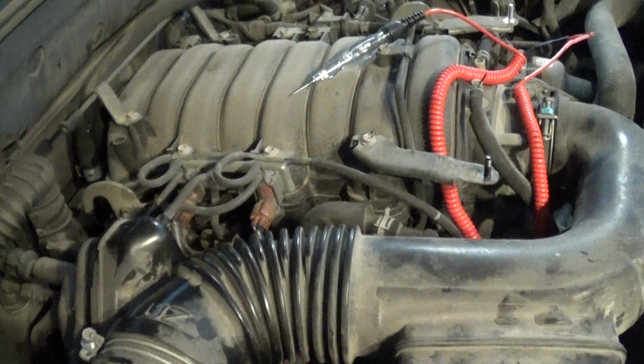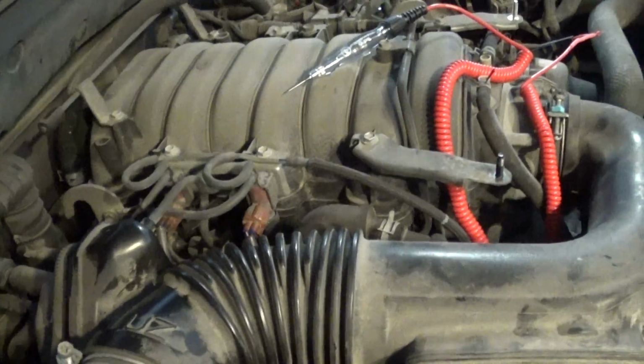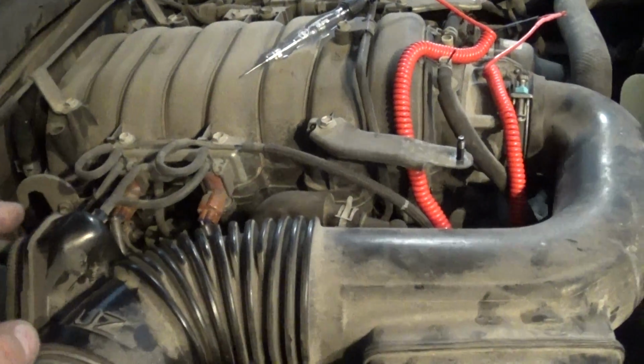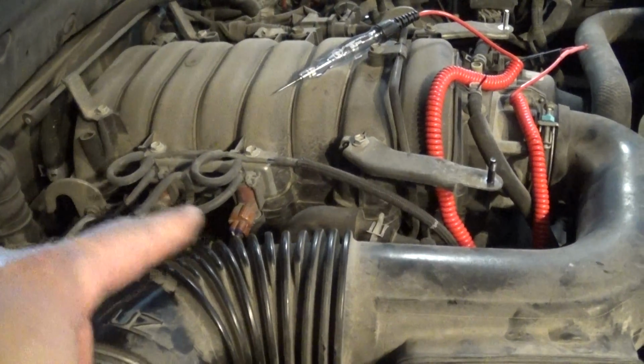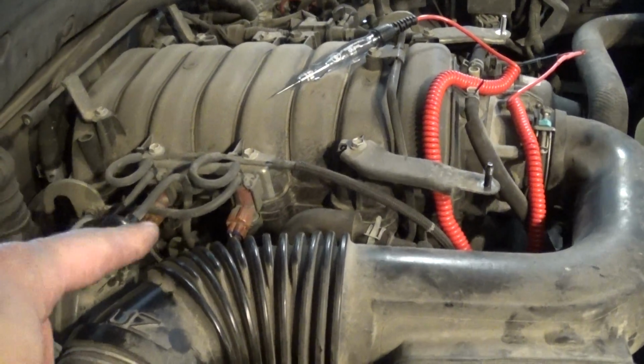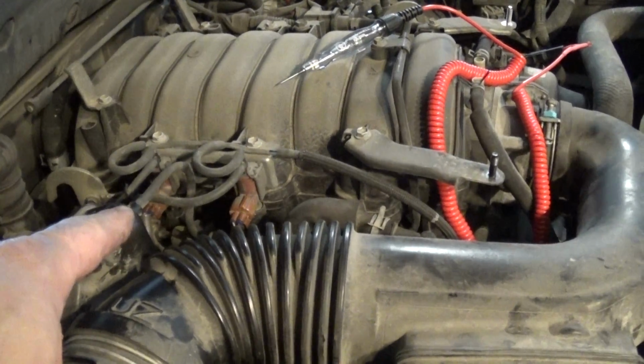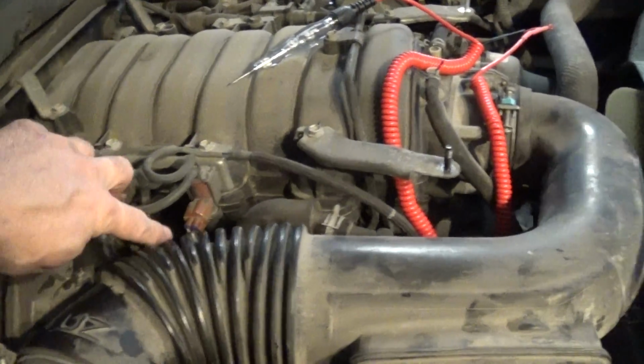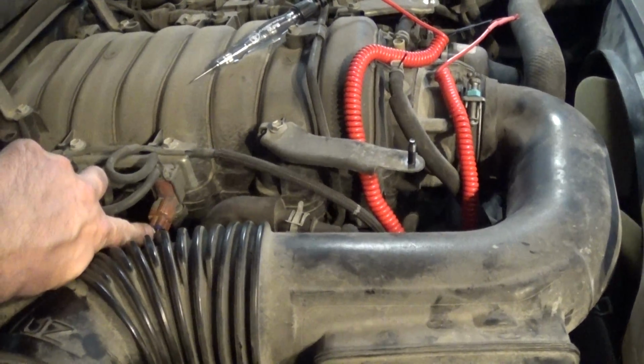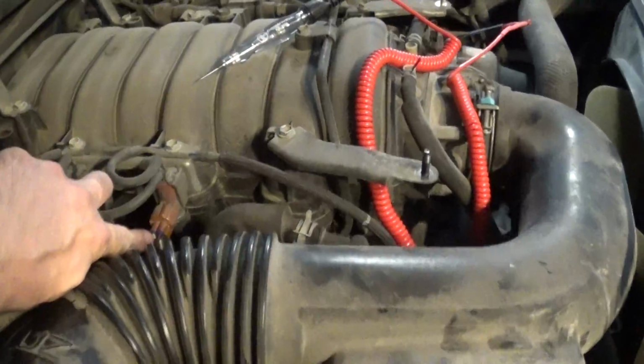Now I'm going to do some checks. I'm going to energize each of these solenoids. I'm going to start the car. I want to have vacuum in my lines, and I'm going to do some checks with the vacuum line. I'm going to back probe, since I have power on this white wire here.